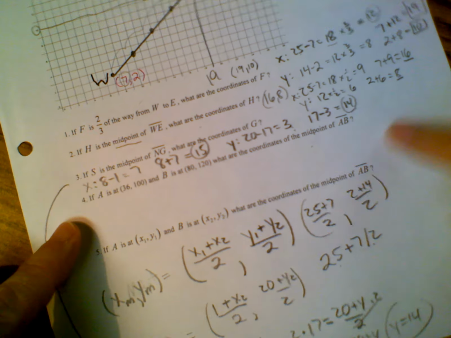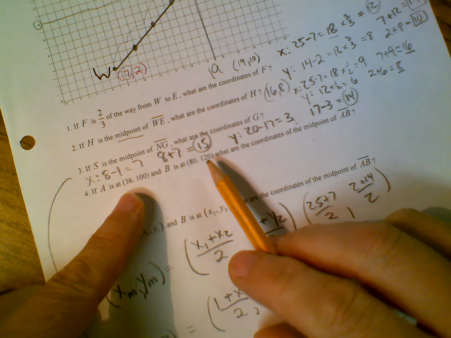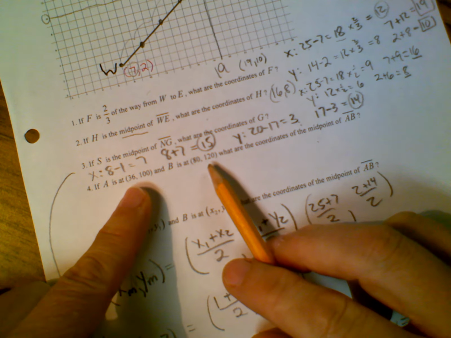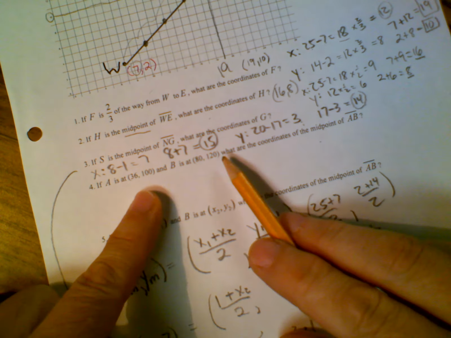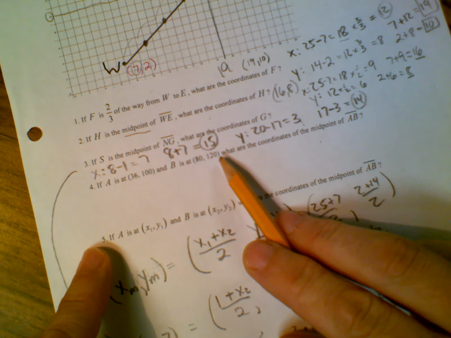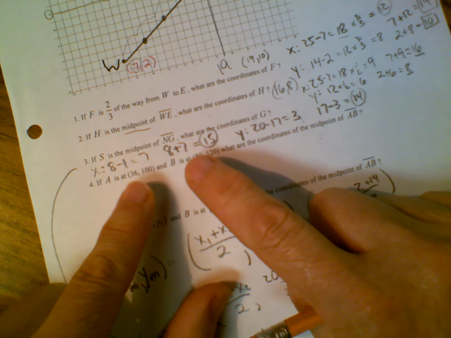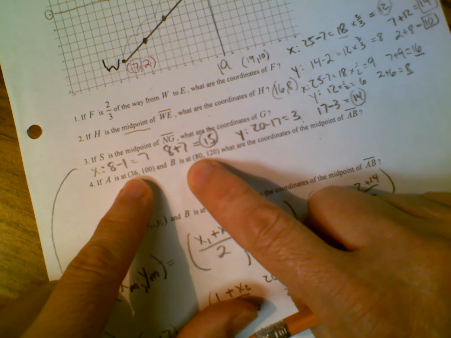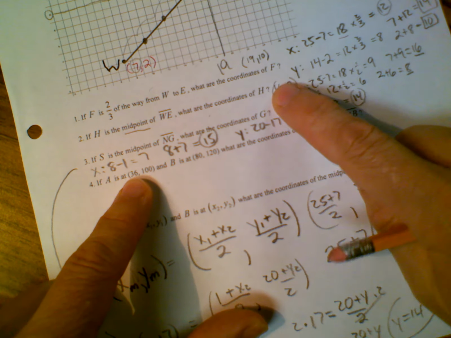So back to number 4. Here's an example of a problem where you do not want to try to graph this. You do not want to try to count your way from 36 to 80 or from 100 to 120. You want to do some arithmetic, don't you? Okay. And you can do the arithmetic one of 2 ways. You can find the distance from 36 to 80 by doing subtraction, like we did for numbers 1 and 2 the first time we did them.